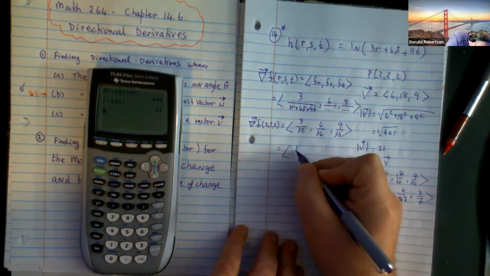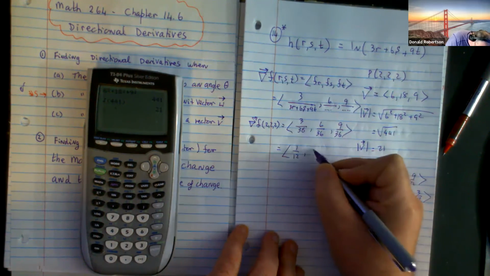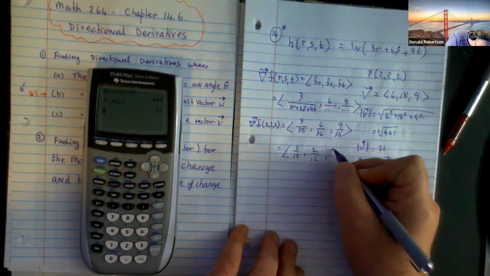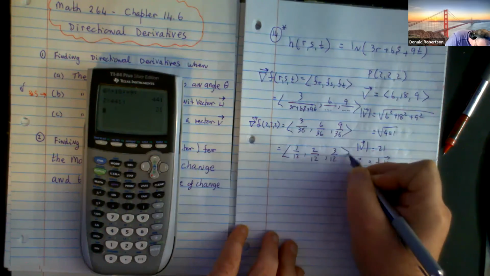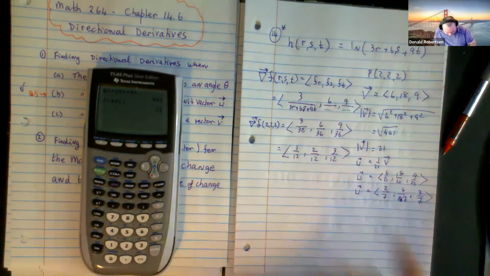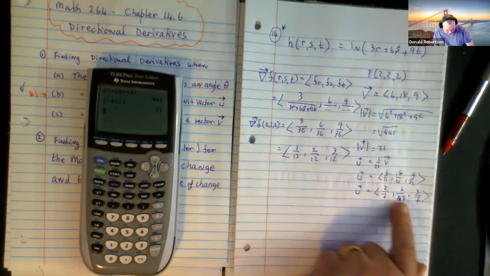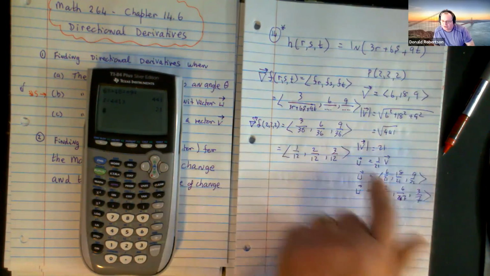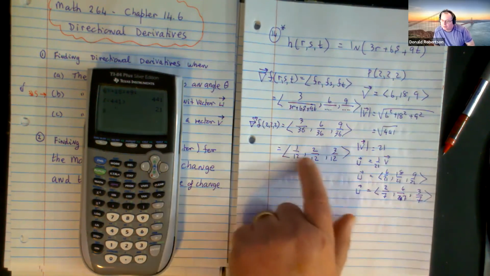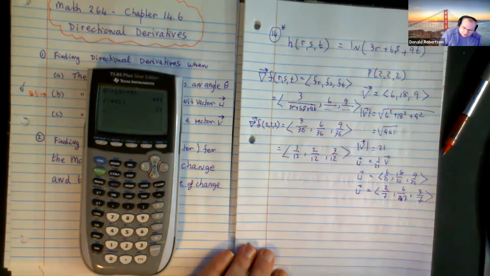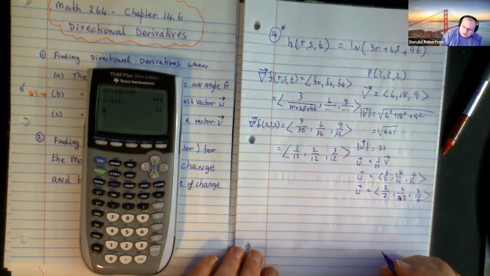which is 1/12, 2/12, and 3/12. I know that's a quarter and that's a 6, but I'm going to leave them as 12ths. The reason I'm going to do that is if I'm going to multiply, it just makes fractions easier if they're all sharing the same denominators. Agreed? Anything wrong with that? Are we good?